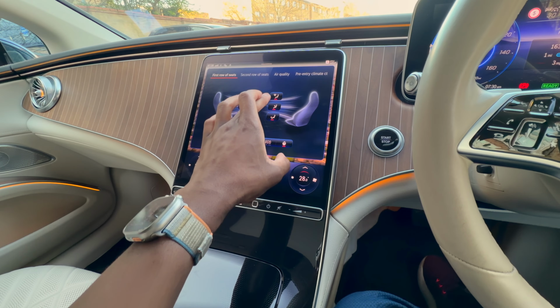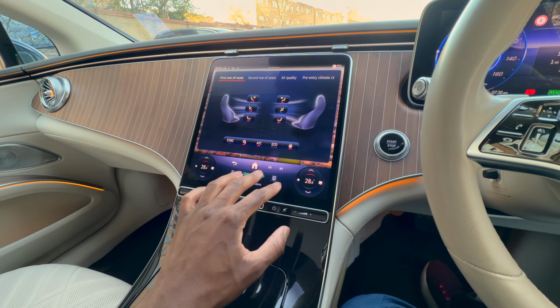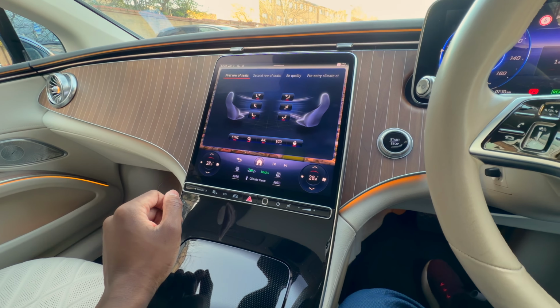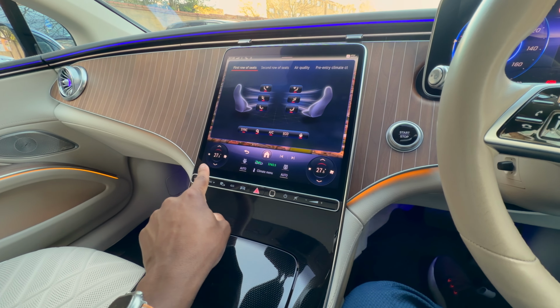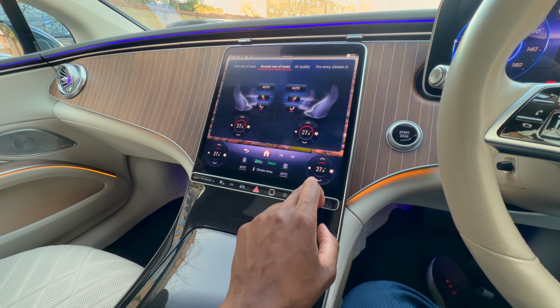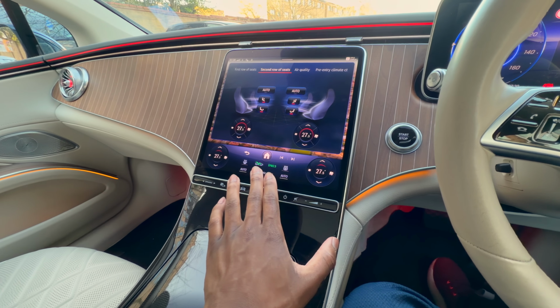So say for example, you want this configuration to apply to all passengers, including those at the rear seat. This is where the sync comes in. So even if I change the temperature, as you can see, it syncs across, and even the rear seats here, it syncs across. Everything syncs up.